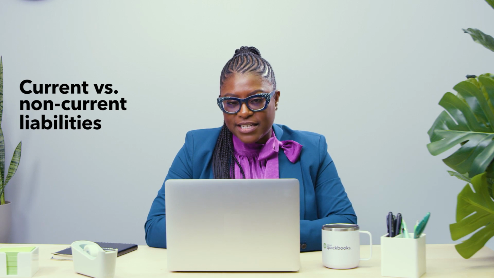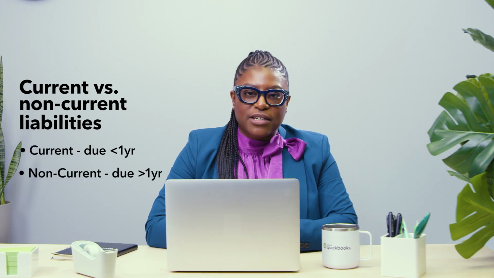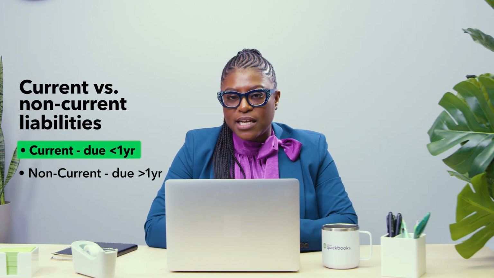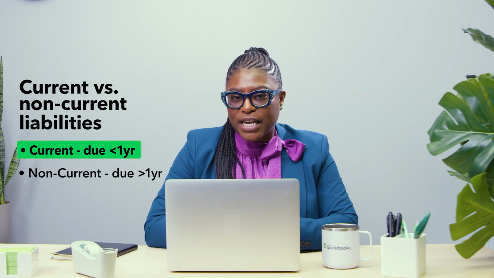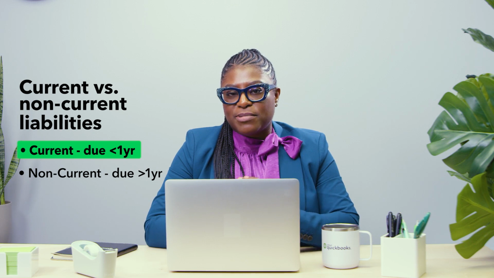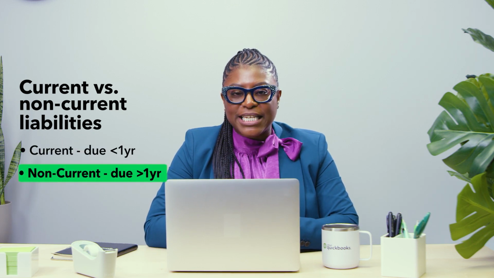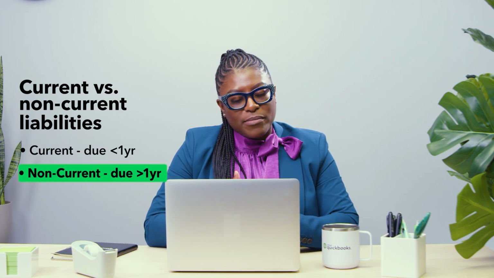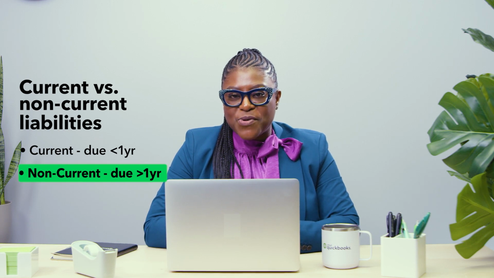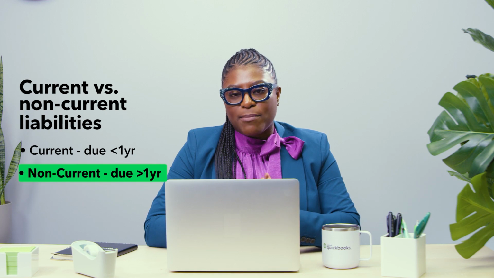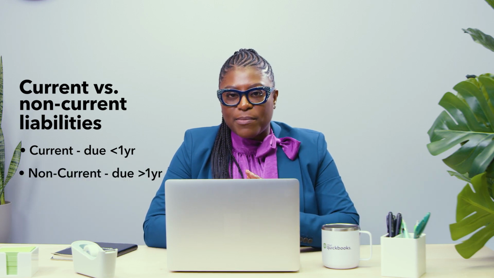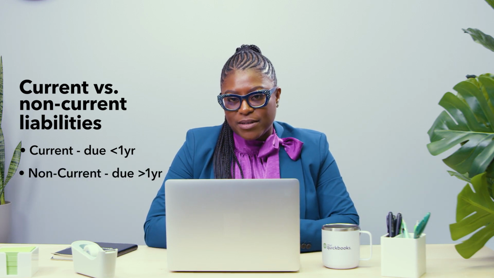A company's liabilities can fall into two main categories, current or non-current. Current liabilities are those that are typically due in a year or less. So think short-term debts like credit card payments or wages that may be due in a couple of weeks. Longer-term debts, or our non-current liabilities, are generally due over 365 days or more and are mostly tied to your major assets. So think mortgage notes, loans payable, and long-term pension benefits.